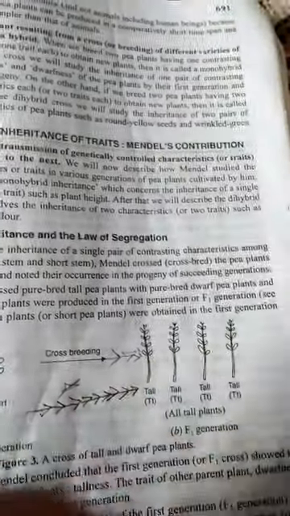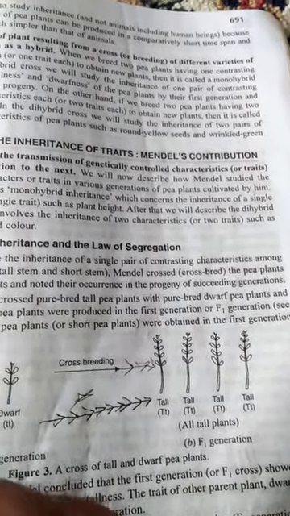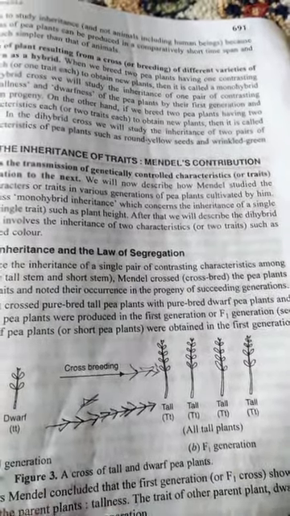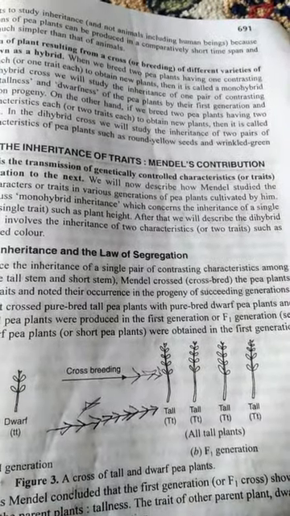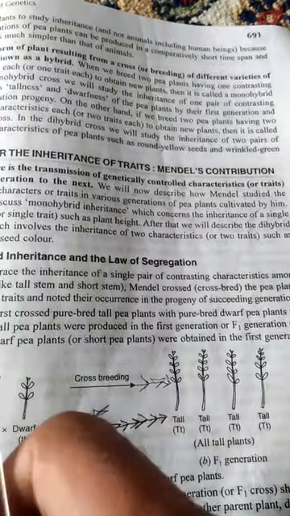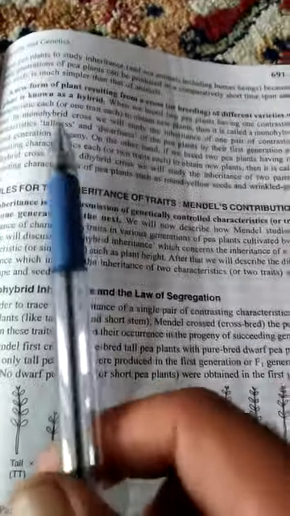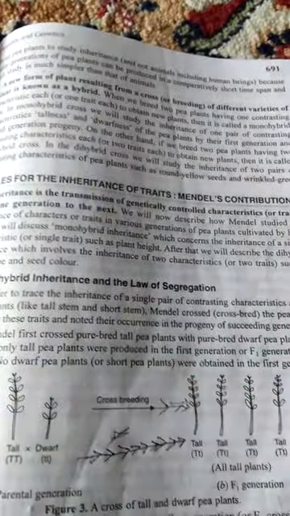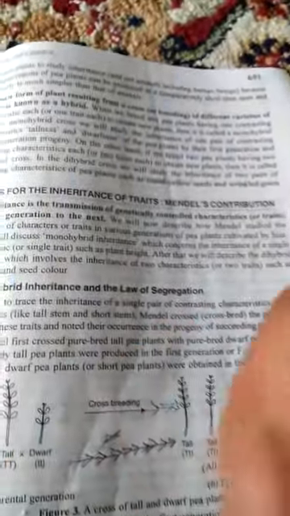Our today's topic is rules for the inheritance of traits, or Mendel's contributions, Mendel's experiments. First of all, we must know what inheritance is. Inheritance is the transmission of genetically controlled characteristics or traits from one generation to the next generation.